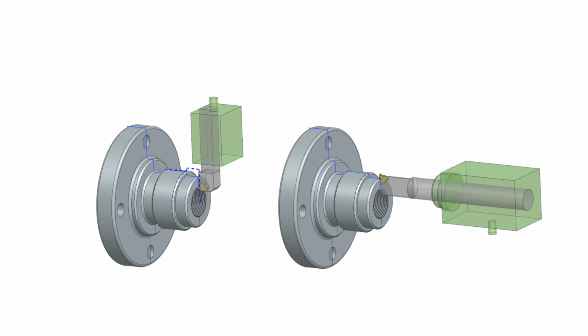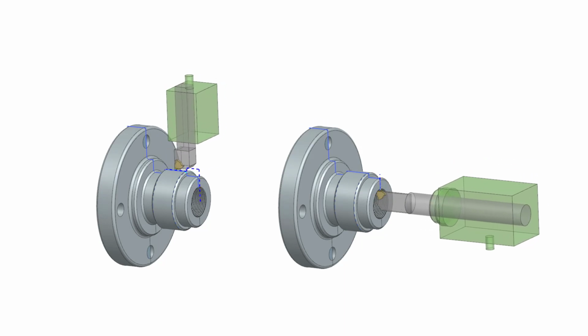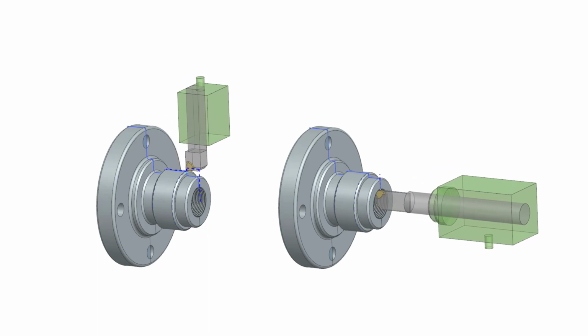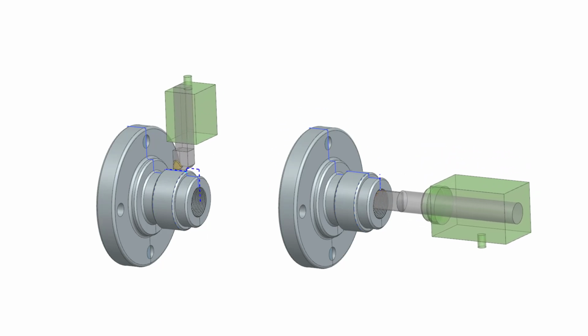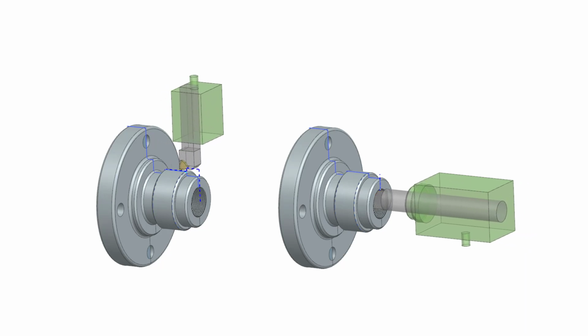The new thread turn operation subtype cuts straight or tapered threads on the inside or outside diameter of the part. You may specify the part geometry to determine the thread, or define it manually by specifying the crest line, root line, and pitch. The in-process workpiece is not used.